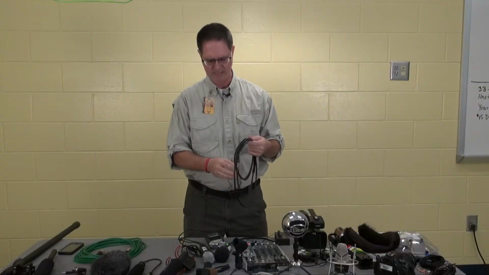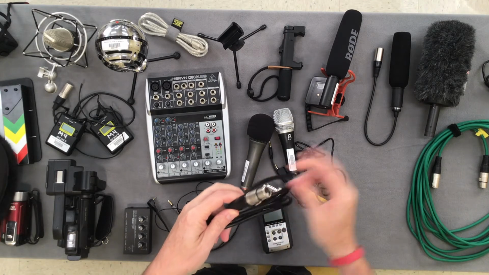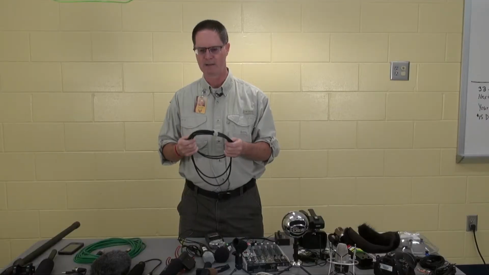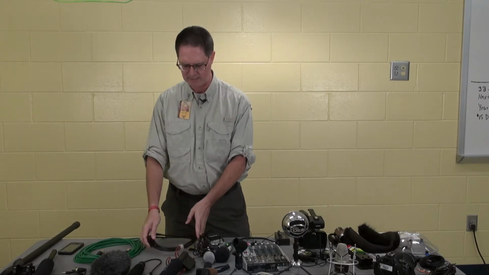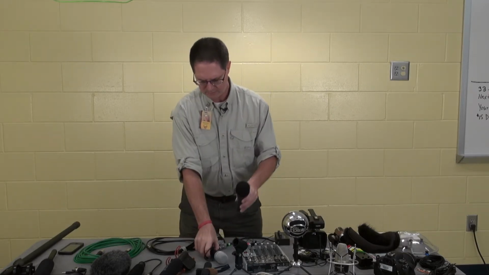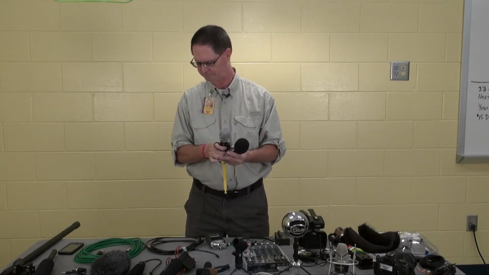Now this one does connect to an XLR, so it would also make use of an XLR cable, but it is more of a high impedance type microphone, which you'll generally find in any microphone that has a 1/8 inch mini plug or cable like that. You don't get as good a distance in the cables when you're trying to use those. So we have two dynamic microphones, mostly used for speaking and talking.